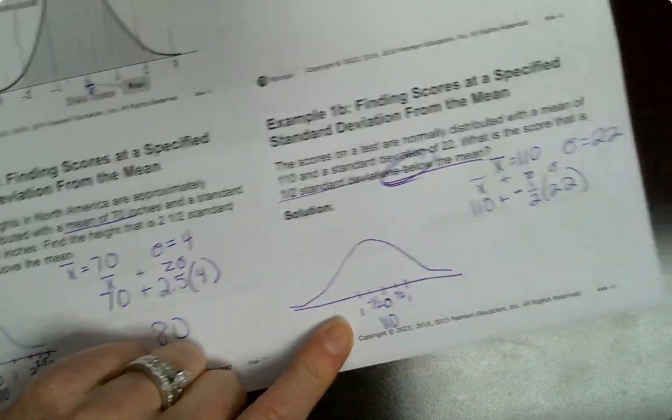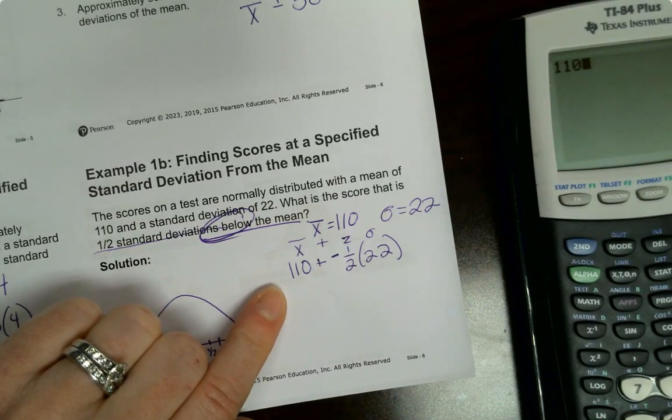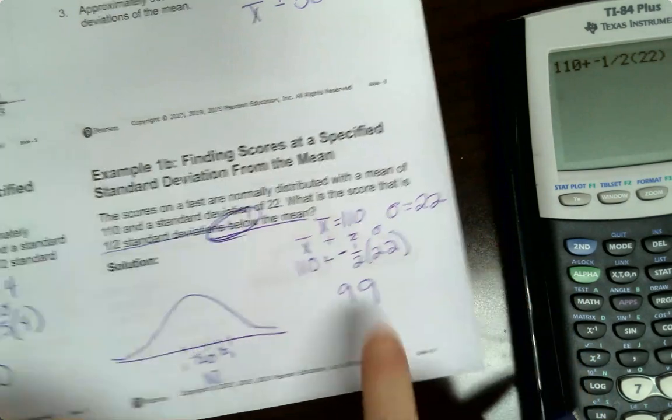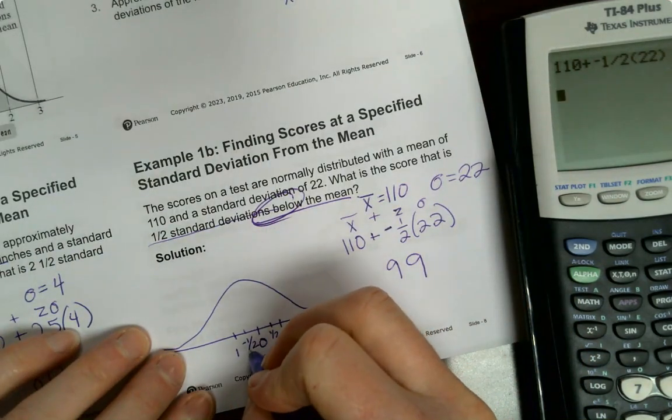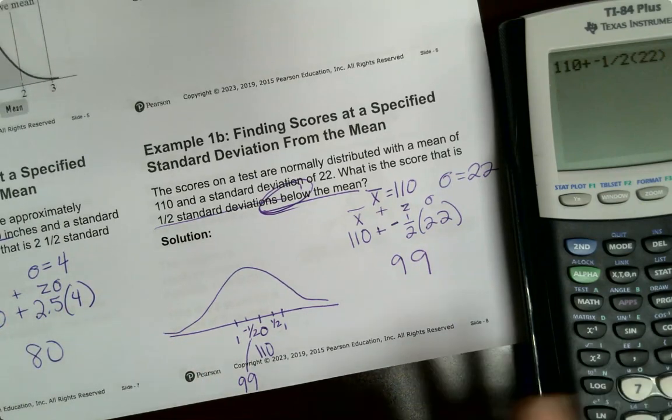All right. So 110 plus negative half times 22. So that's 99. Since it says below, right here would be 99. That's half a standard deviation.